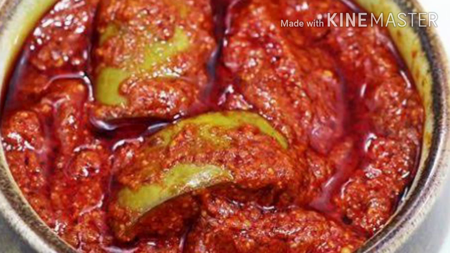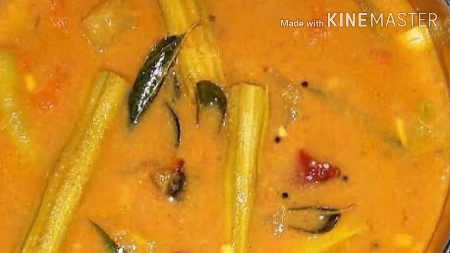Next question. Pickles do not spoil, but sambar gets spoiled. Why? We can store pickles up to one year, isn't it? But we cannot store sambar for one year. One day after, the sambar gets spoiled. What's the reason? Pickles contain a high concentration of salt and a lot of oil. These are preservatives. So we can store pickles up to one year.